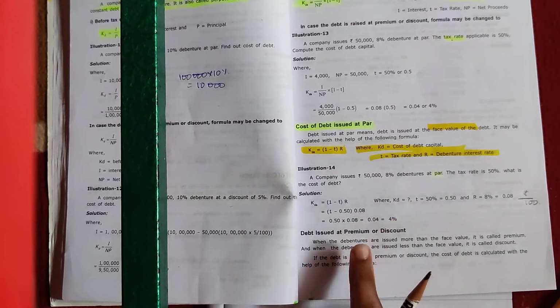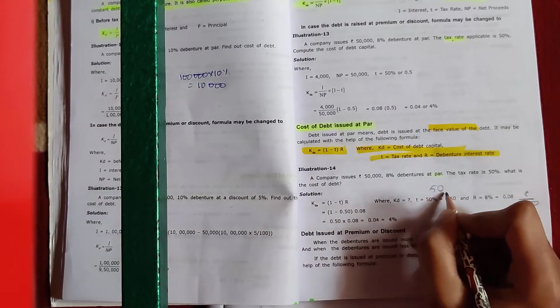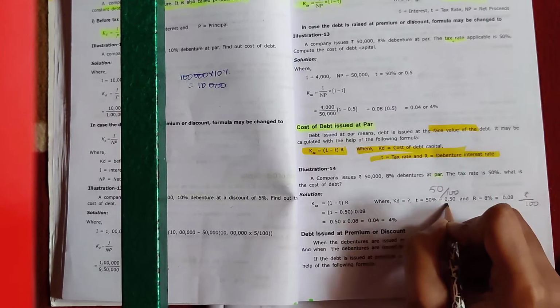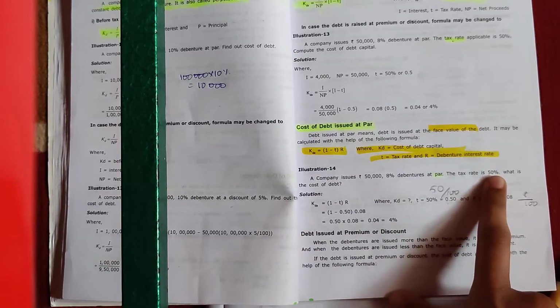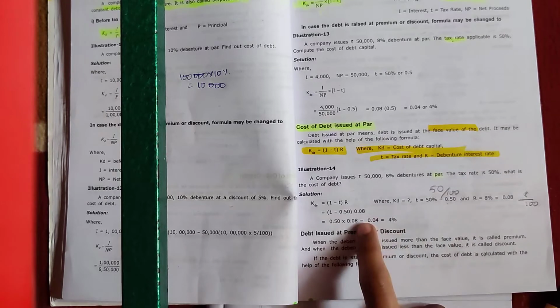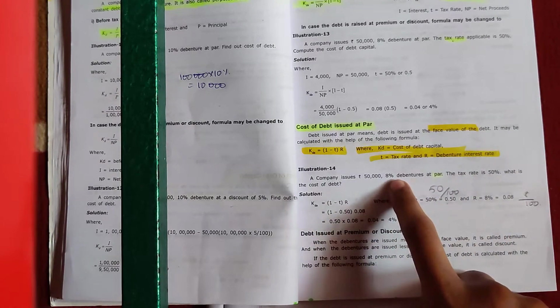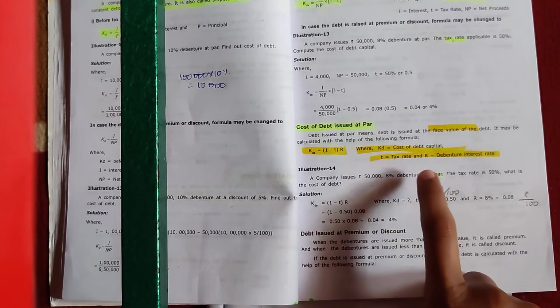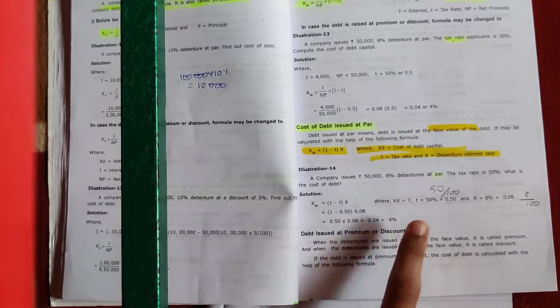Before substituting, you should also take the tax rate, that is 50%. 50 divided by 100 will give you 0.50. Now what is the formula? It is 1 minus T. 1 minus the tax rate, 50 divided by 100 is 0.50, so 1 minus 0.50, into the debenture interest rate, that is 0.08, 8 divided by 100. Substitute this into the formula. You will get 0.04, or it will be 4%. 0.04 into 100 will give you 4%.